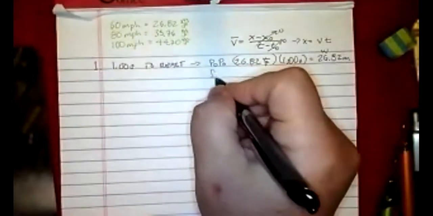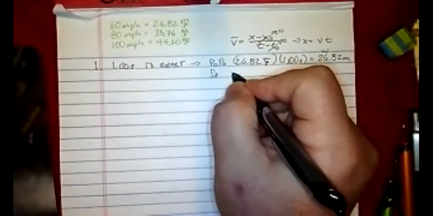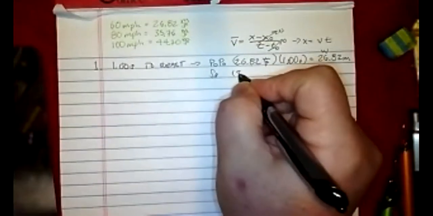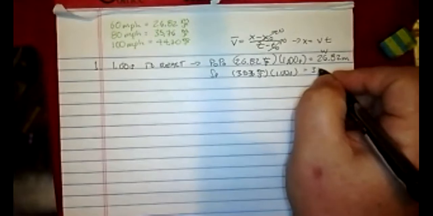Now the speeder is going to be going at 35.76 meters per second, and he's going to do that for 1.00 seconds. So that's going to give him an extra 35.76 meters. And that is, again, east. So I'll remember that's traveling to the east and therefore in the positive direction. So that's a little bit of the advantage that they've got.